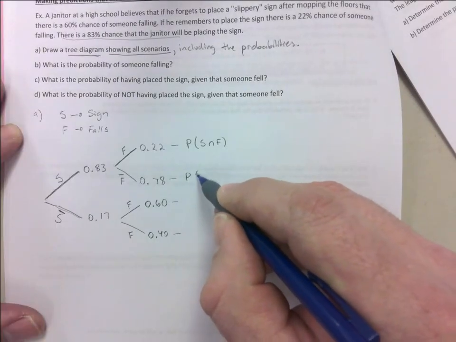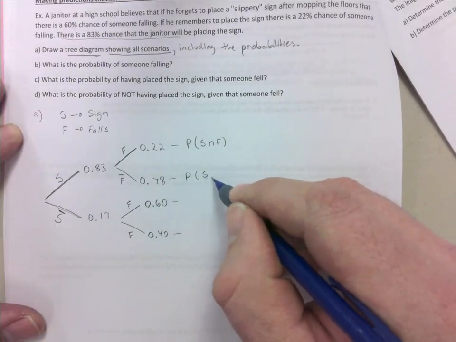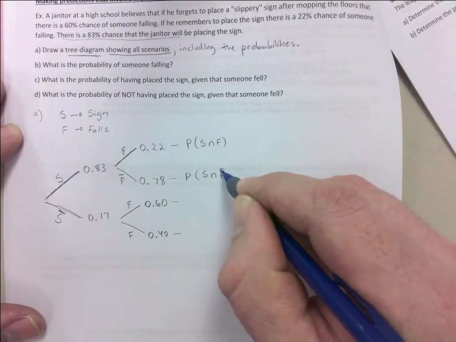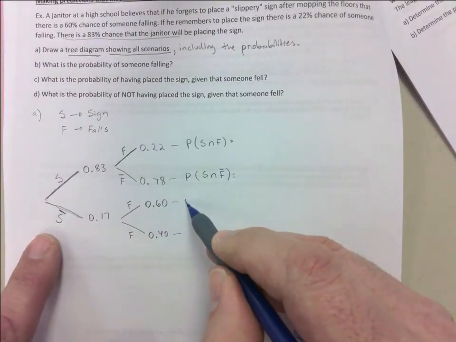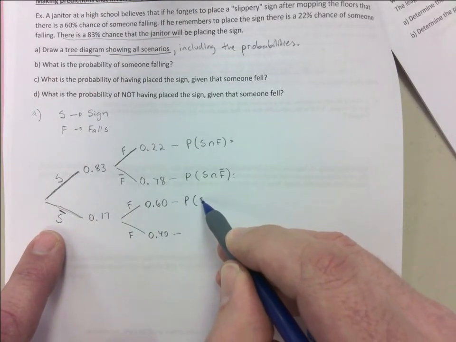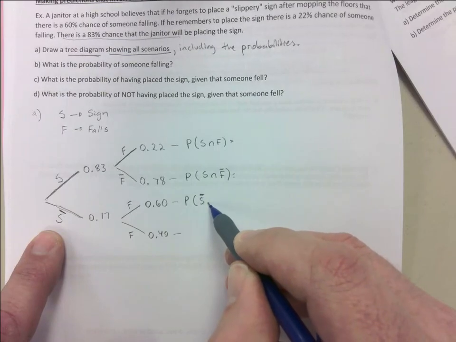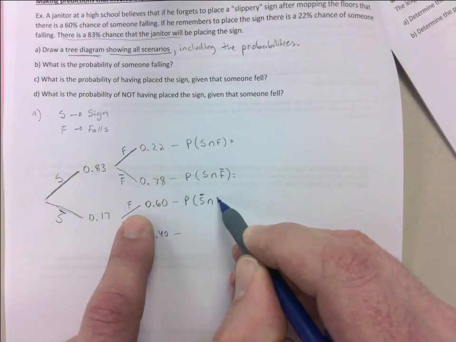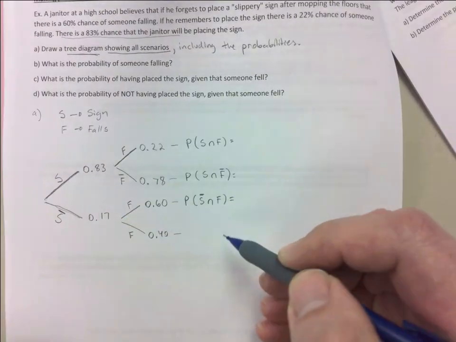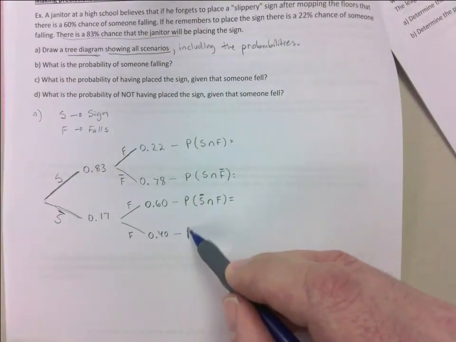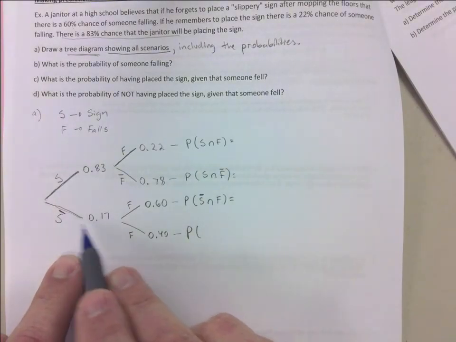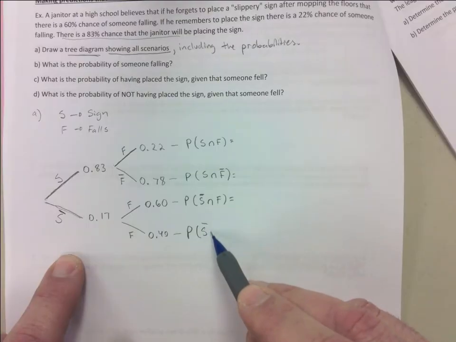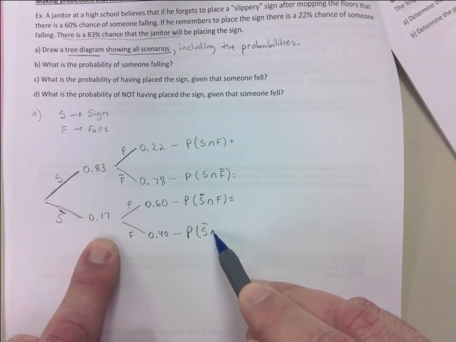This would be the probability of sign and not falling. Here we've got the probability of no sign and falling. We're talking probabilities now, not just the number of ways. Probability of not falling. Sorry, not having the sign up.